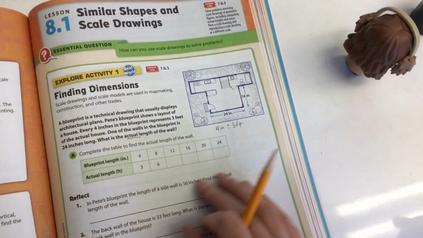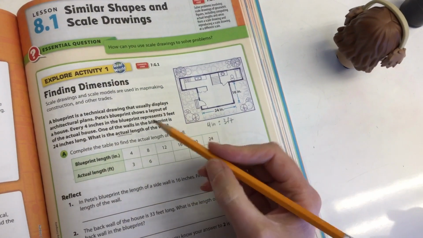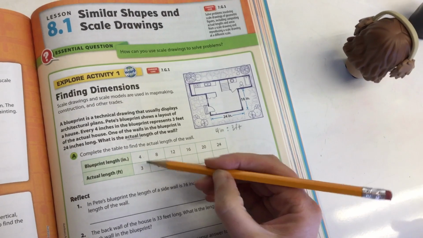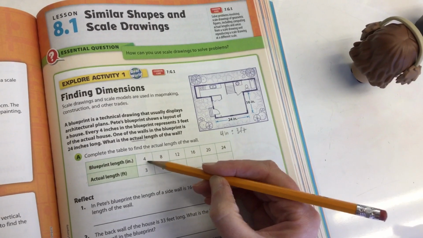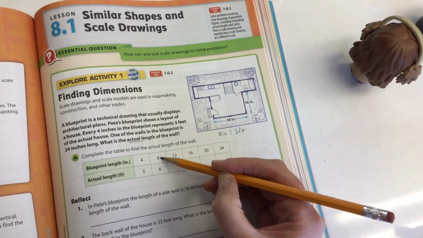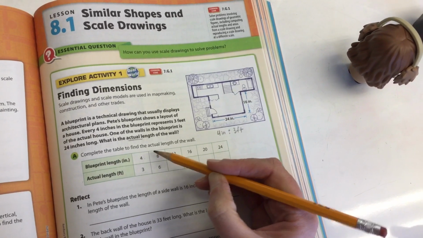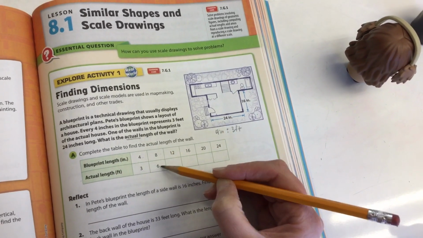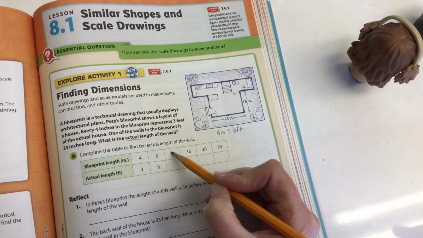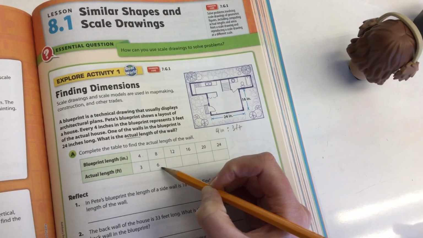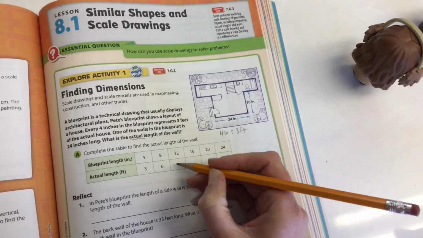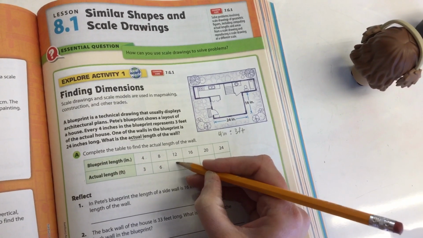So here's one way that they have you figure this out. If we know that 4 inches would be 3 feet, well then what would 8 inches be? 8 inches would then be 6 feet, because if I add on another 4 inches, that would be another 3 feet. So 3, 6, 9.